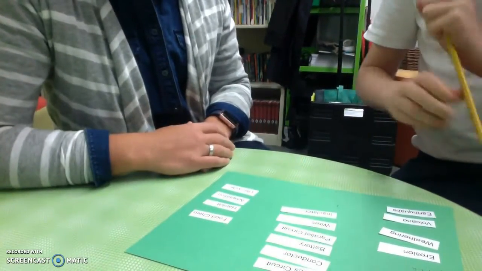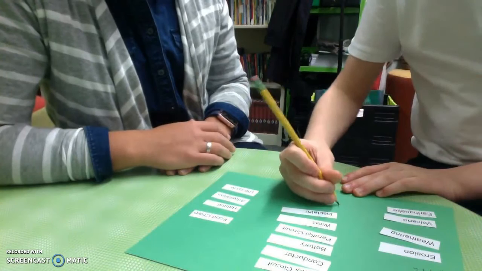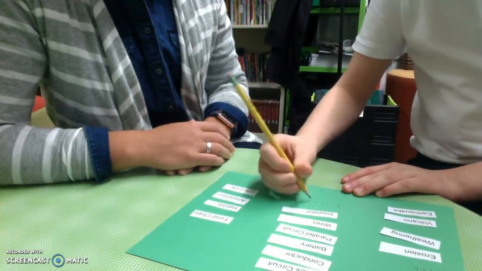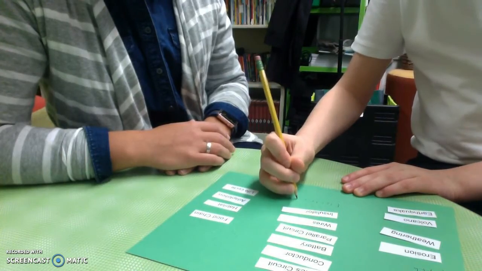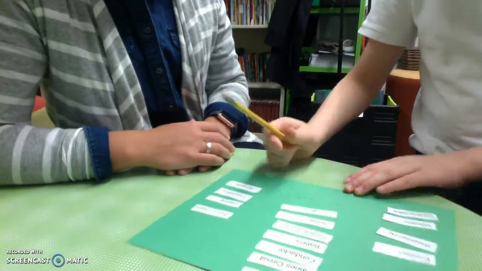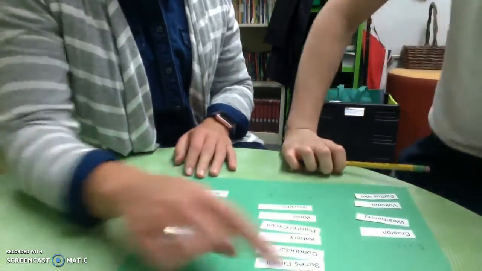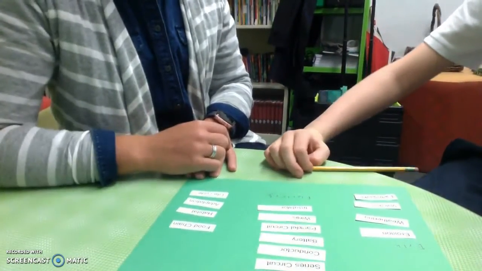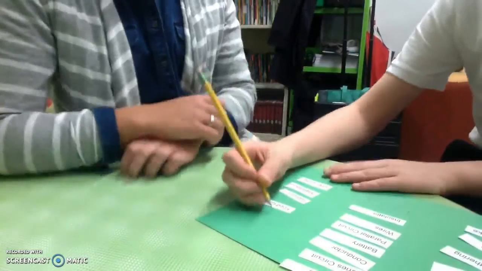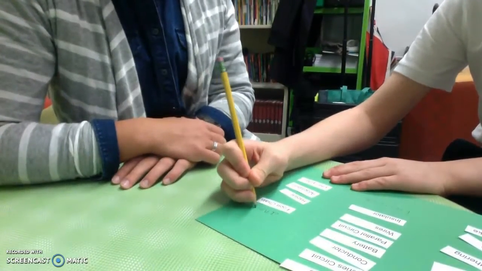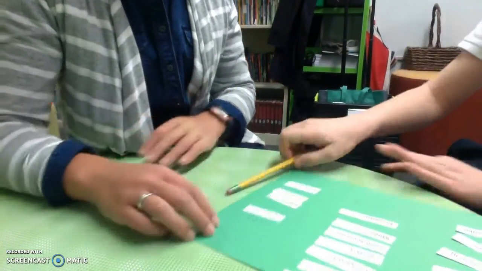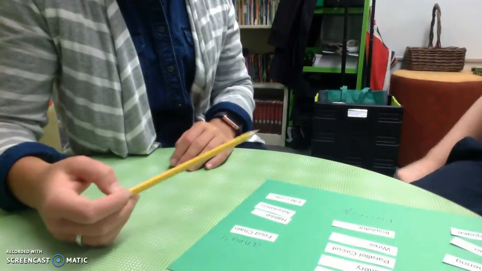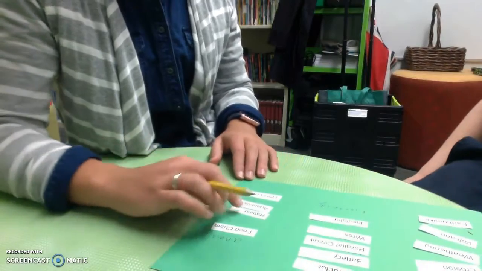What would you maybe label that group if you were going to label it? Electricity, because all of those words have in common that they have to do with electricity. And what would you maybe label that group? Animals, because all of these words have to do with animals and things that you've learned about with animals in science.